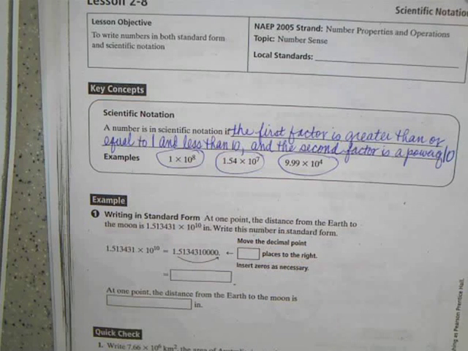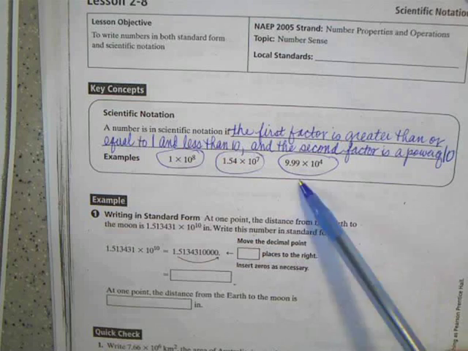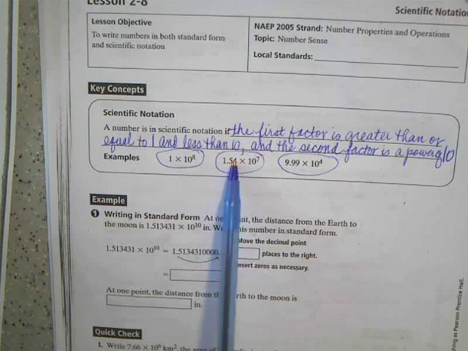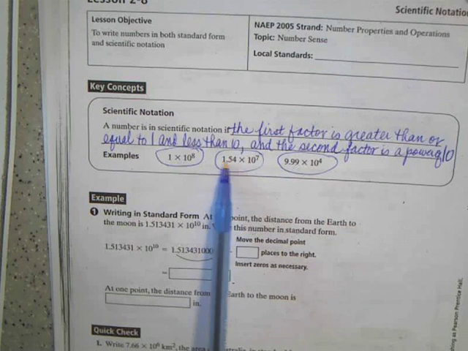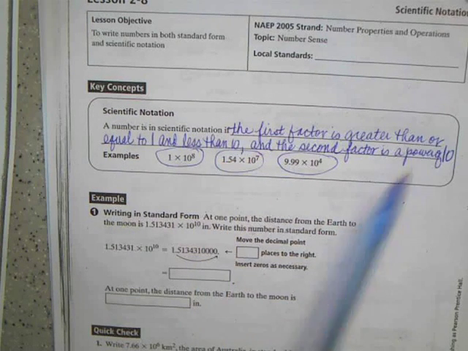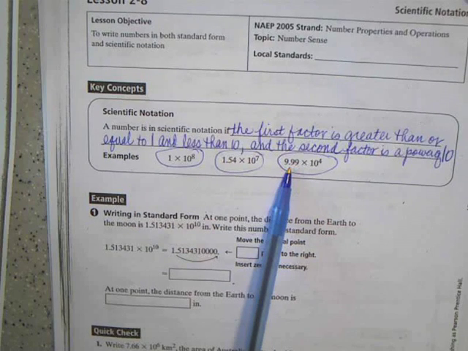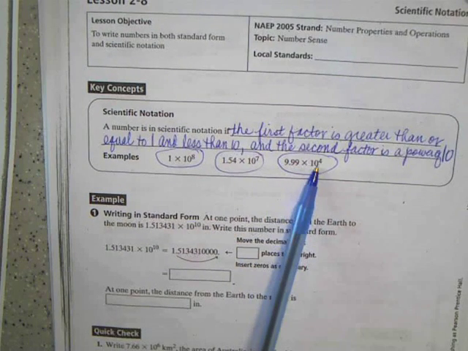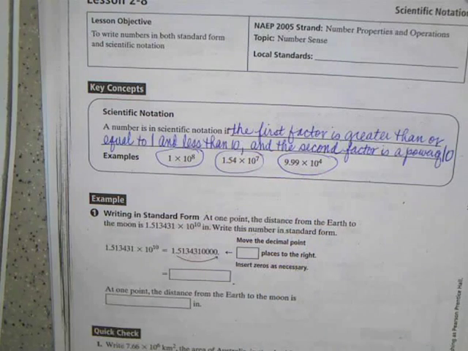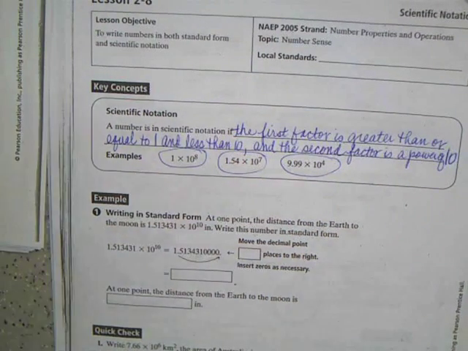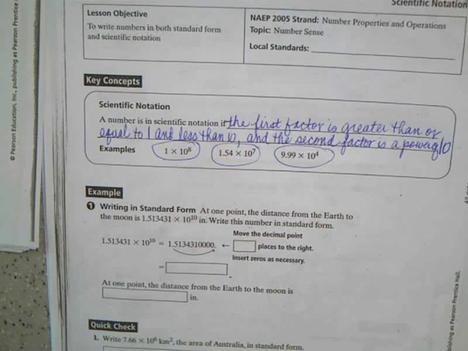You could figure that out with a calculator, or you could simply figure it out by moving decimal points, which we'll talk about in just a moment. 1.54 times 10 to the 7th, this number is greater than or equal to 1 and less than 10. And same thing here, greater than or equal to 1 but less than 10, and the second factor is a power of 10. So it always looks like, if it's in scientific notation, the number looks like an expression with a multiplication sign in it. Okay.